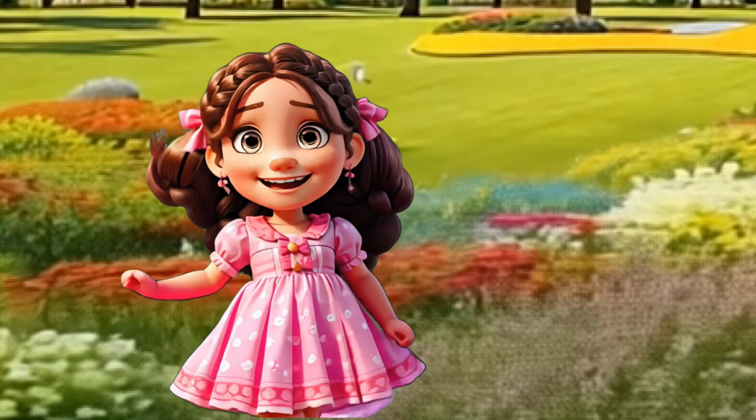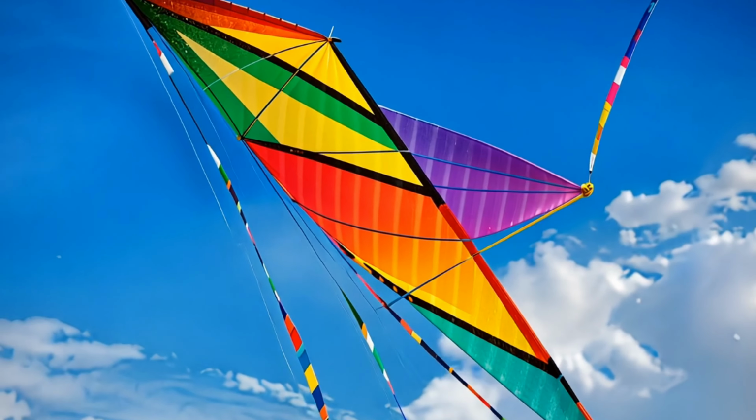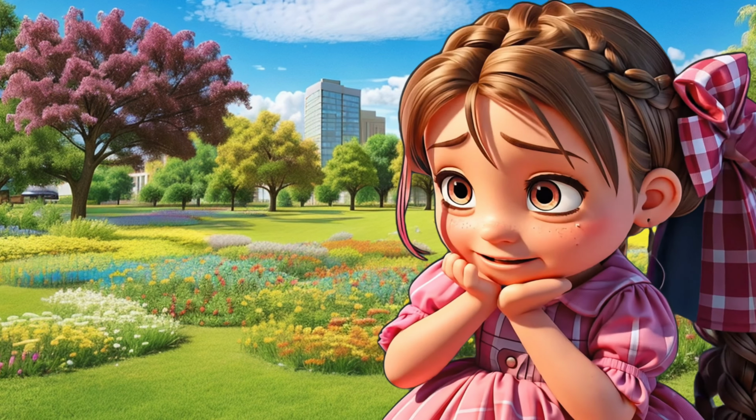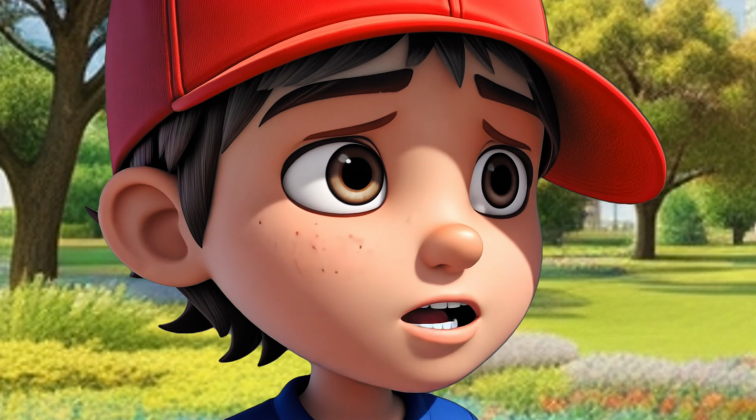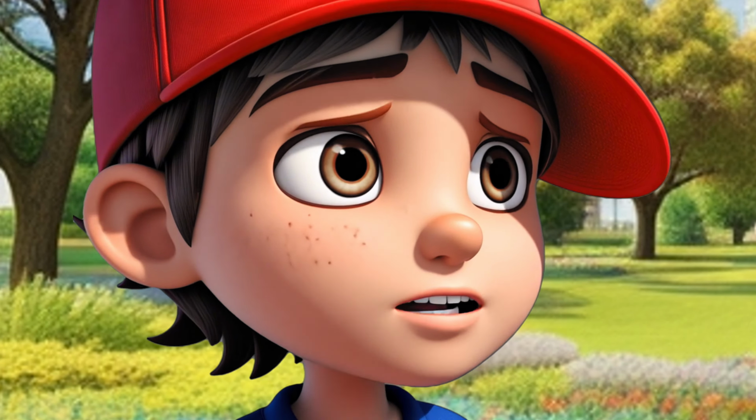Look, Max, it's flying so high. Higher. Higher. This is the best kite ever. Oh no, Lily, the kite's stuck in the tree. Oh no, what do we do? I don't want to lose it. Don't cry, Lily. We'll figure something out. We have to... I've got an idea.